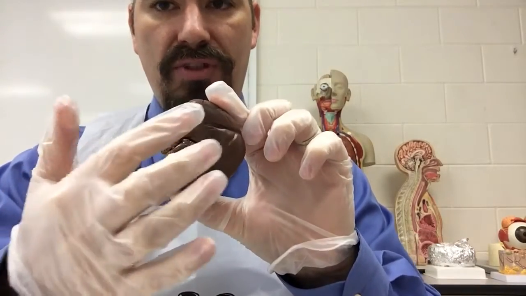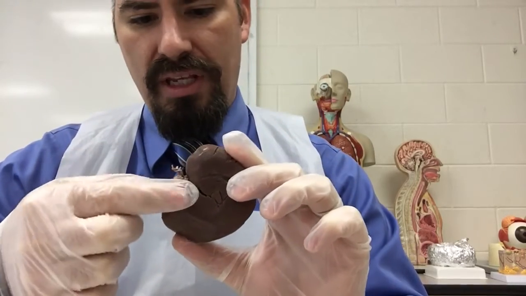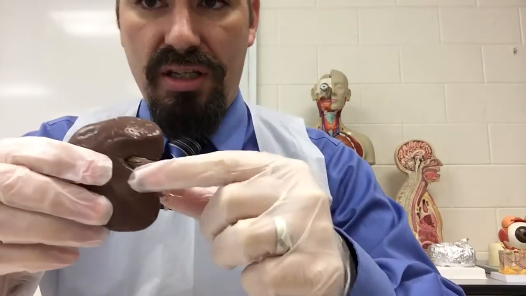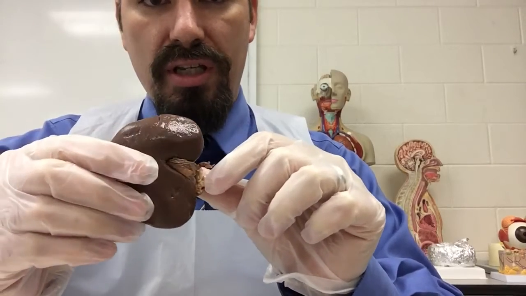Notice the distinctive shape. We have the tough outer capsule. We have that indentation of the hilum. And this is where you can see the artery and vein connect, as well as drained by the ureter. Okay, so that's the outside of the kidney.